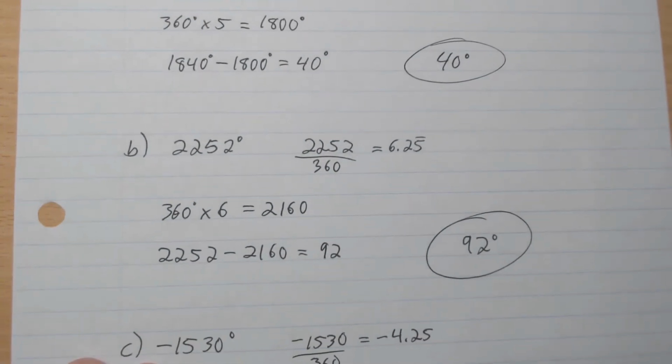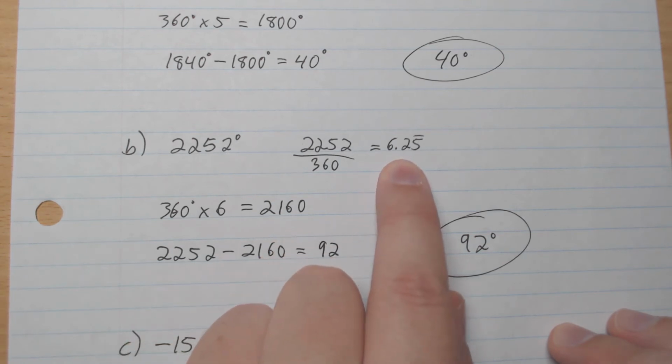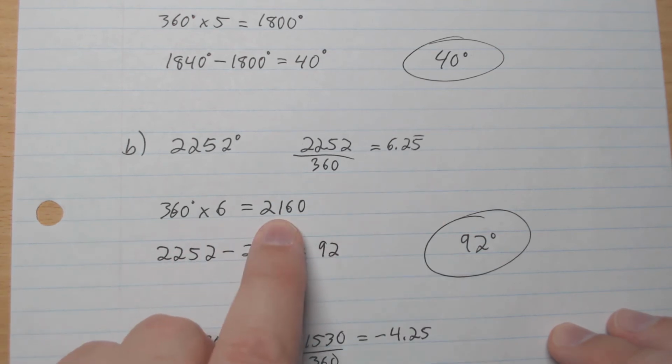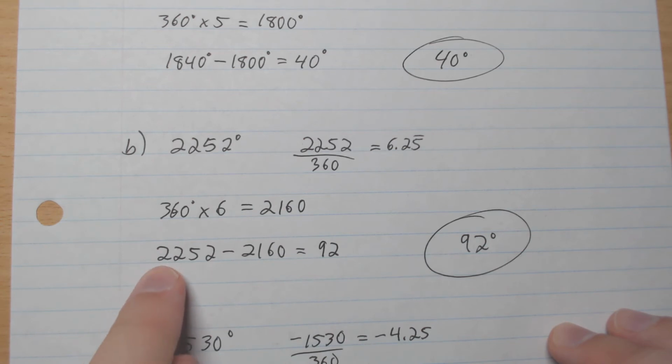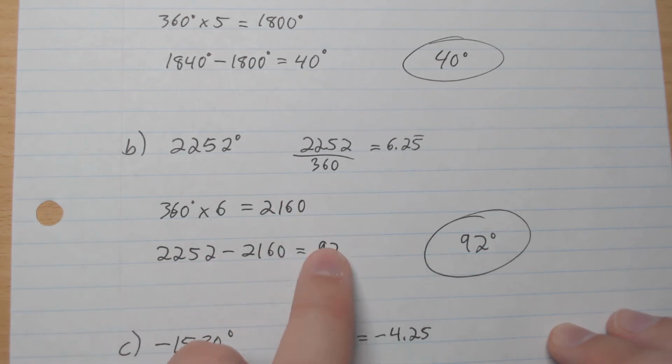Okay, let's do some more examples. B, 2252. So there are 6 full rounds of 360. So that gives 2160. So we're going to go 2252 minus 2160 gives 92. And so that is the coterminal angle.